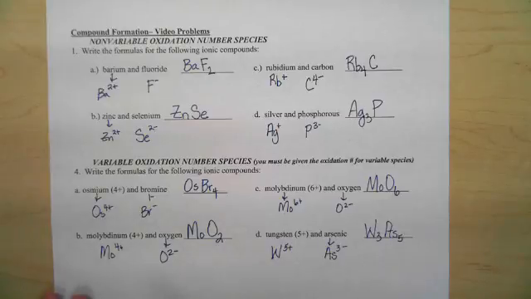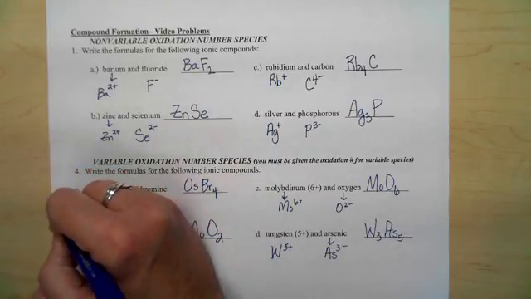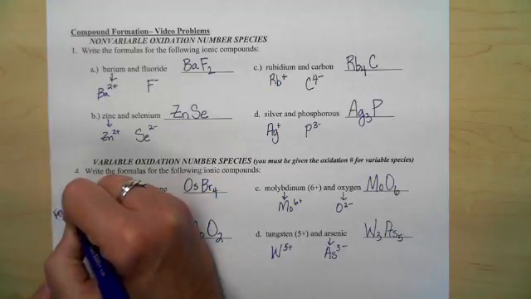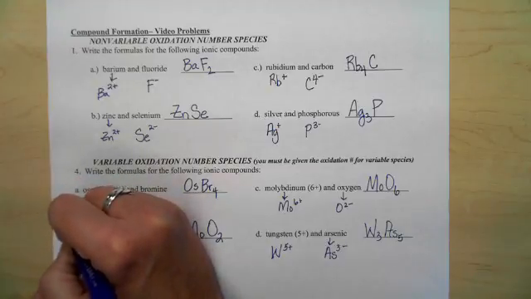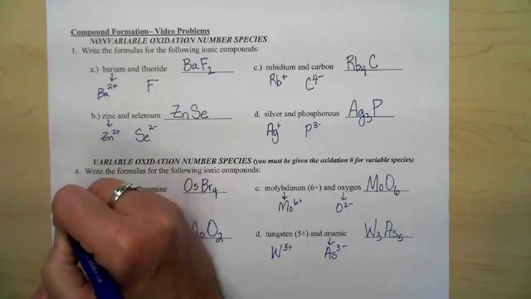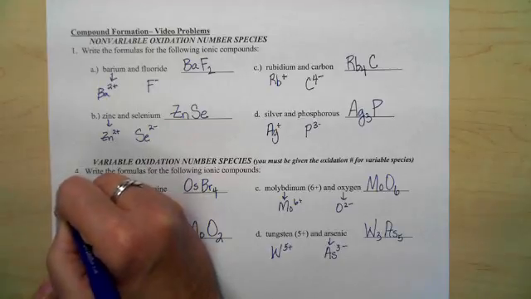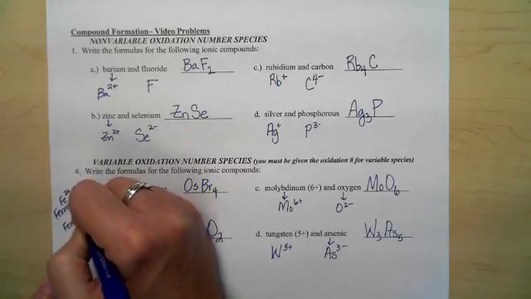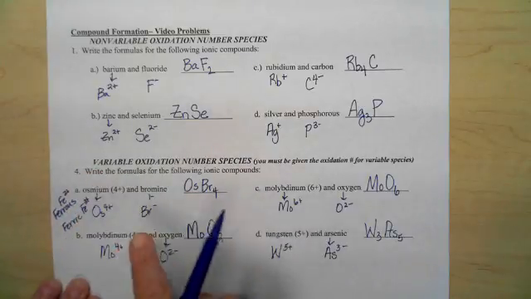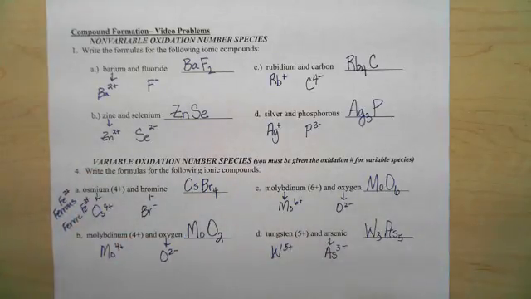So it's like ferrous and ferric. If I were to tell you ferrous, then I know that that's iron 2+. If I tell you ferric, I know that's iron 3+. Now, osmium, molybdenum, and tungsten don't have the us naming. You're just responsible for iron, copper, tin, and lead.